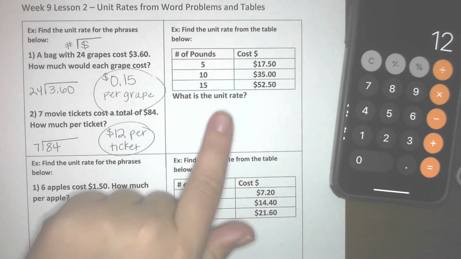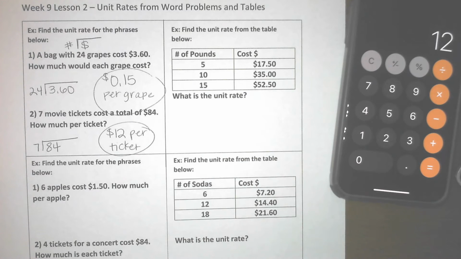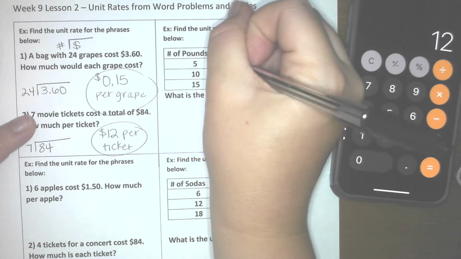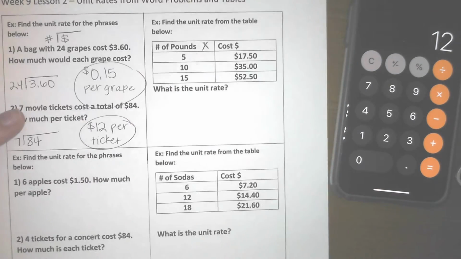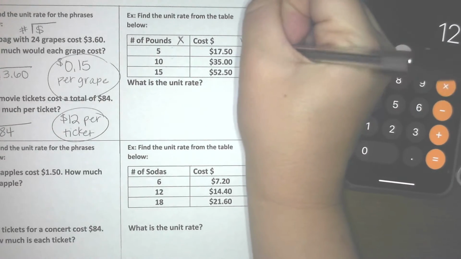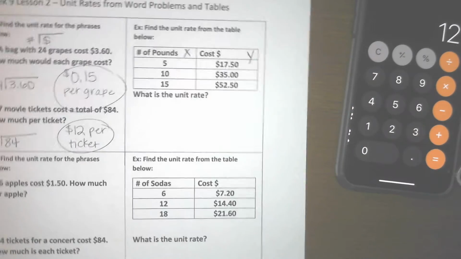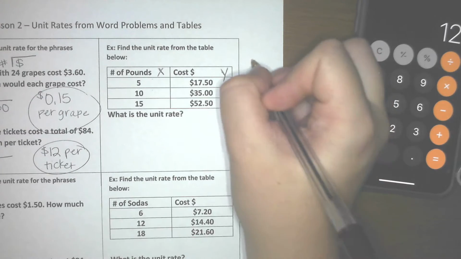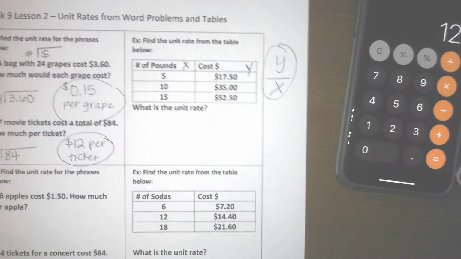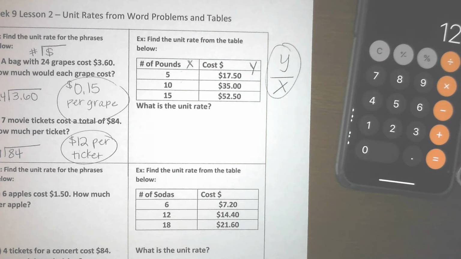Now, unit rates with tables is a little different. You're still dividing, but you have to look at it a little different to set it up. So you have number of pounds, 5, 10, and 15. These are your X's. And the cost, $17.50, $35, and $52.50 are your Y's. To find the unit rate, you need to do Y divided by X. That's important. That's what you have to do to figure out the unit rate. And you should be getting the same number every time you do it, just to check yourself.